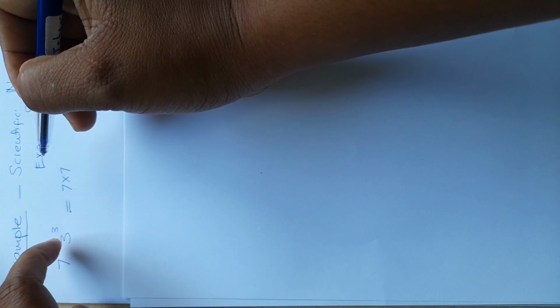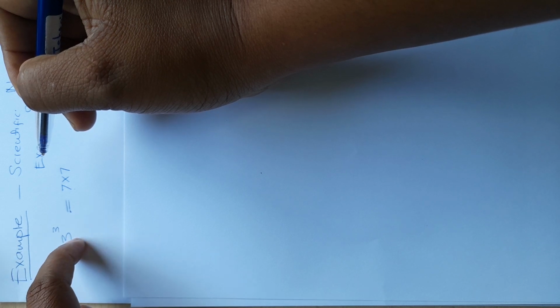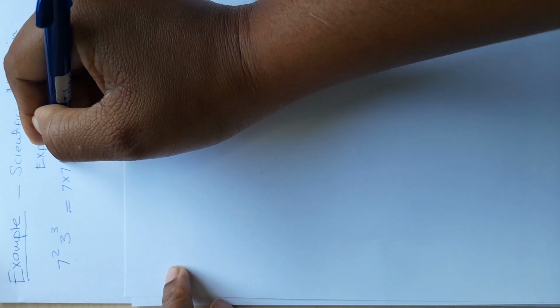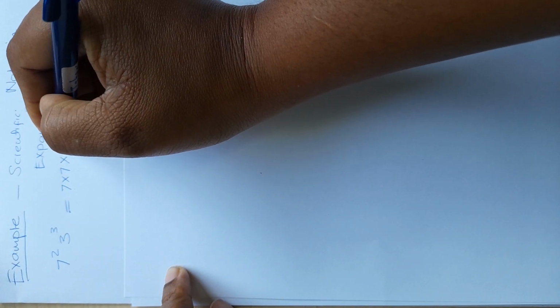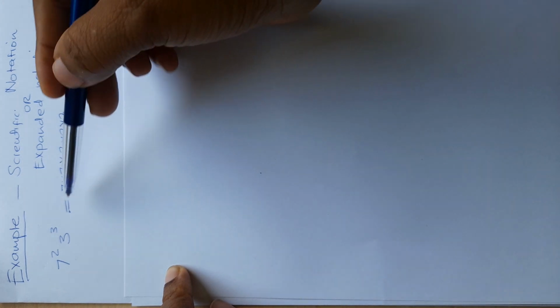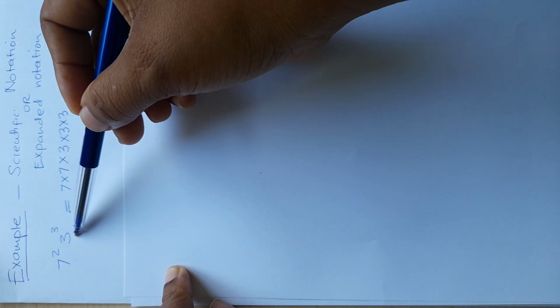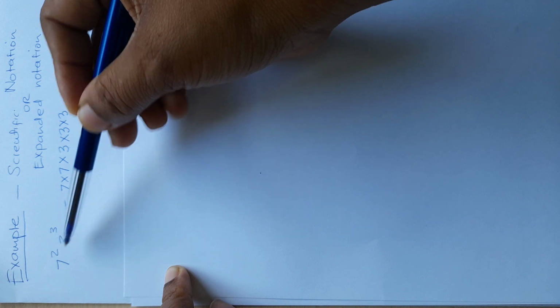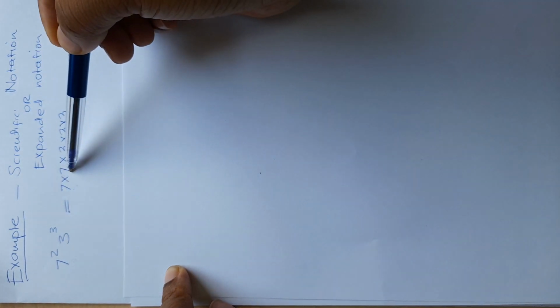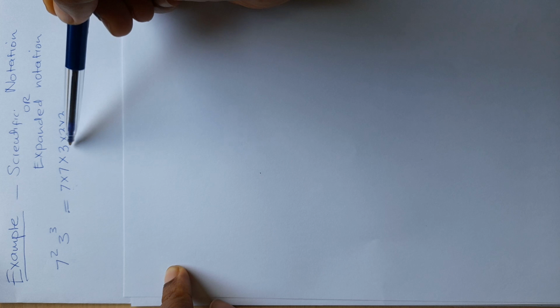It is not 3 times 3, but it is multiplied 3 times. So I'm going to have times the base 3, 3 times 3 times 3. You see that? This is expanded from this exponential notation. 7 multiplied 2 times and 3 multiplied 3 times.